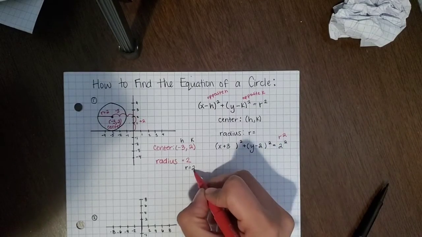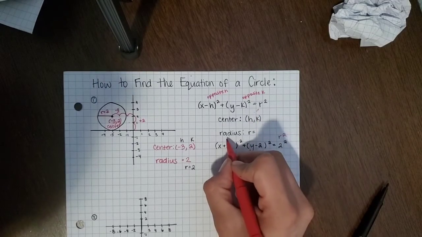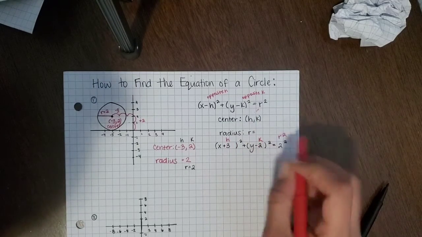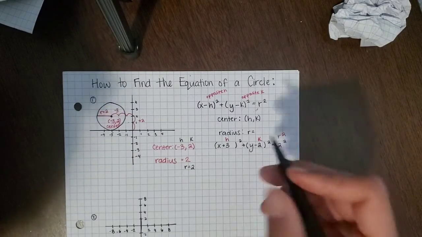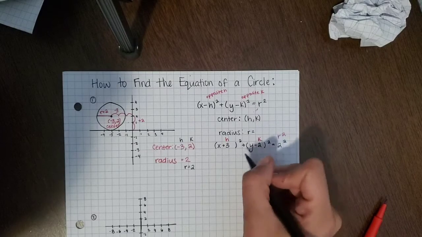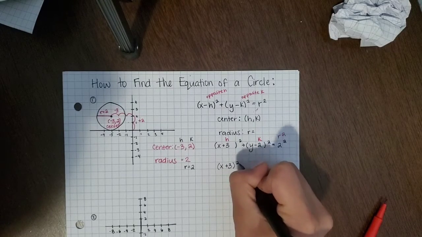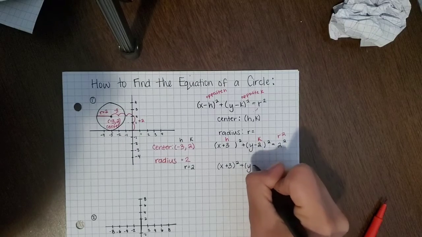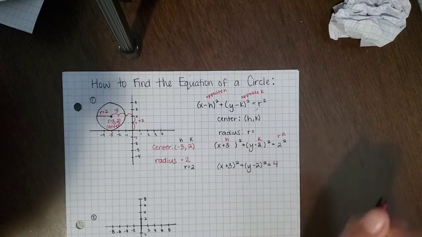My r is 2, and that's squared based off my equation. This is my h, this is my k. So usually they always square r, so let's have that as our final solution. So we have x plus 3 squared plus y minus 2 squared is equal to 4.